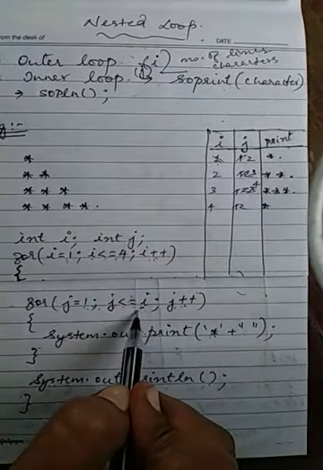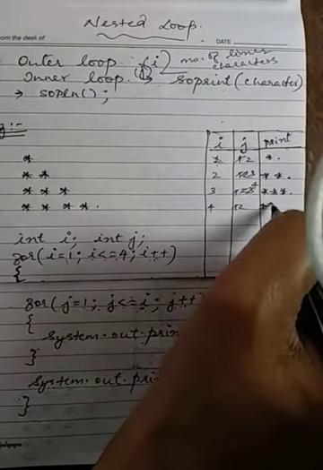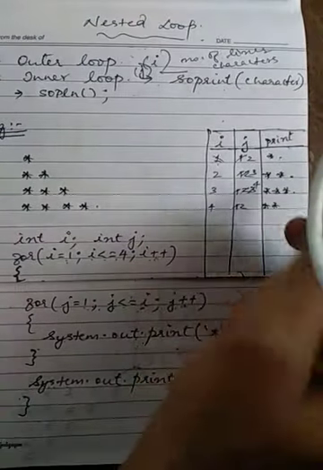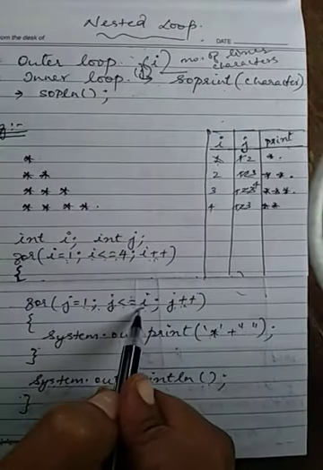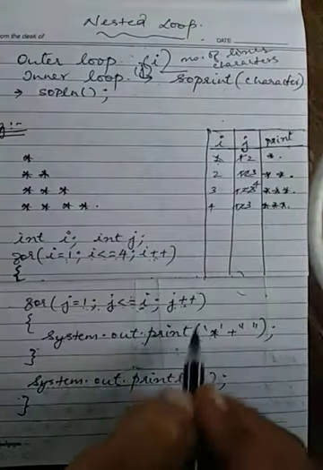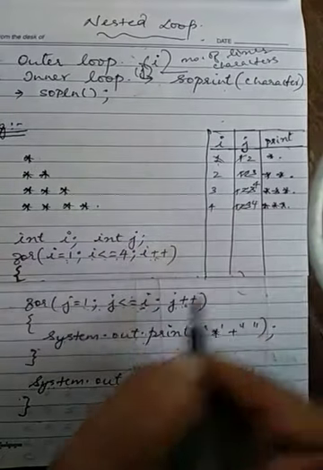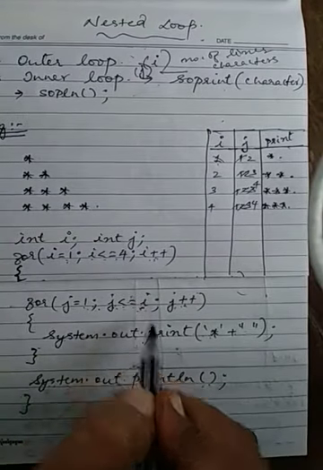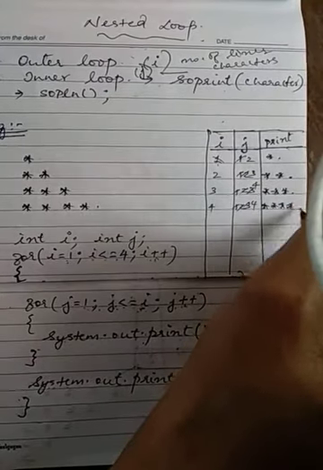2 less than or equal to 4? Yes. Again star space will be printed. Again going back, j becomes 3. Is 3 less than or equal to 4? Yes. So for the third time also star will be printed, space. Going back, j plus plus means 4. Is 4 less than or equal to 4? Yes. Again star will be printed for the fourth time.